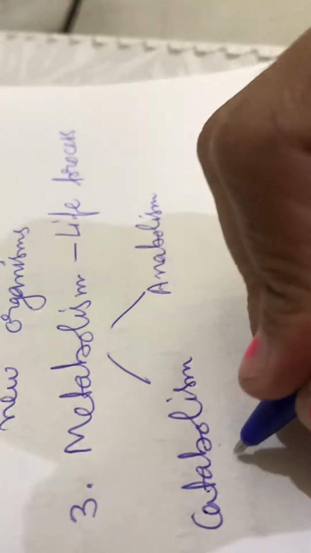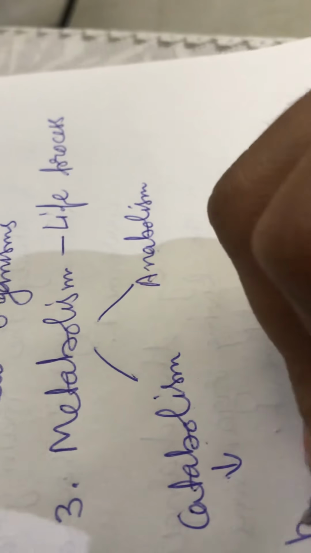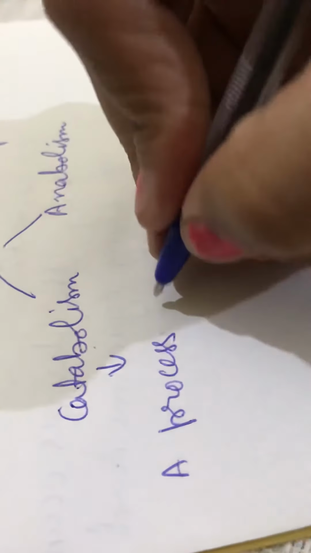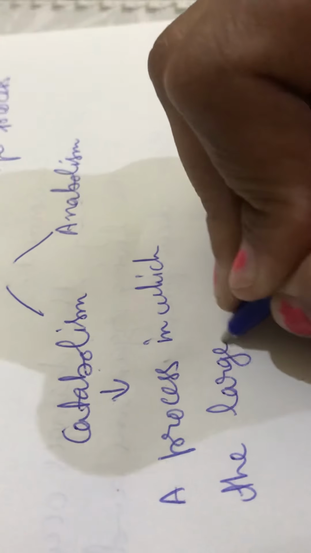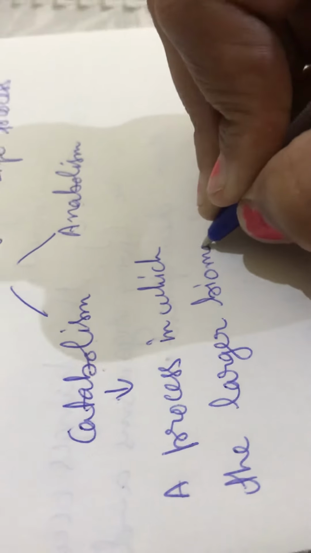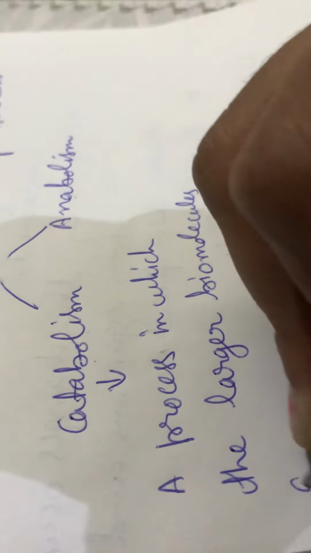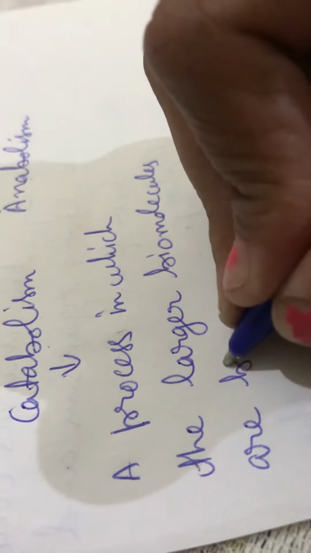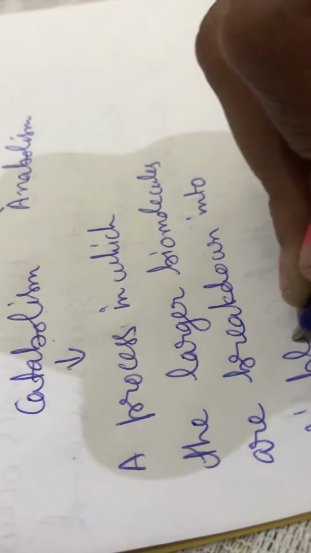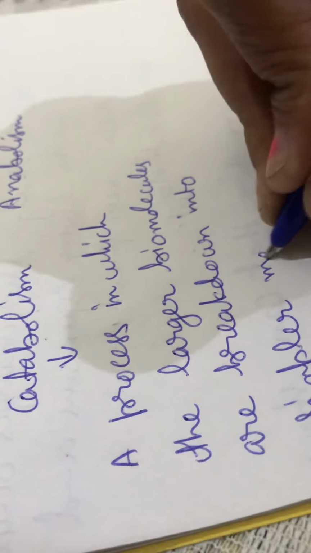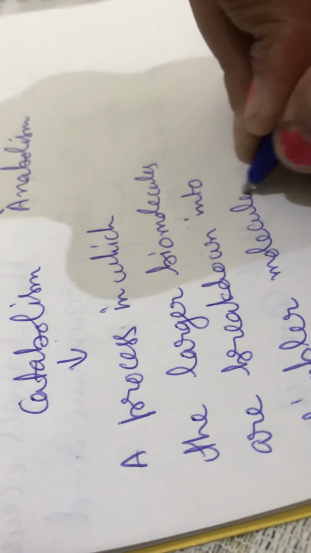Now what is catabolism? Catabolism means a process in which the larger biomolecules are broken down into simpler molecules.